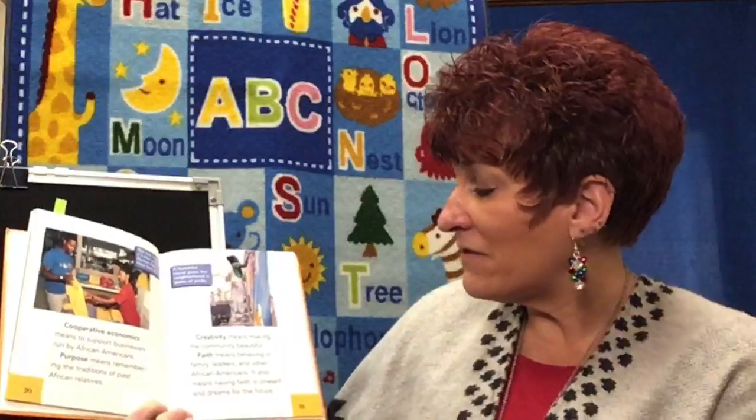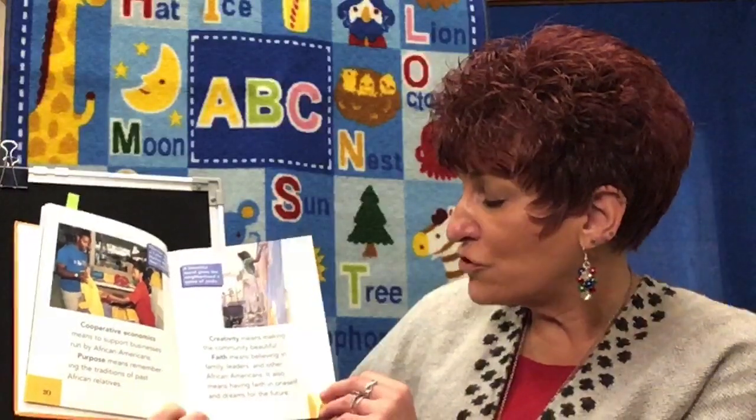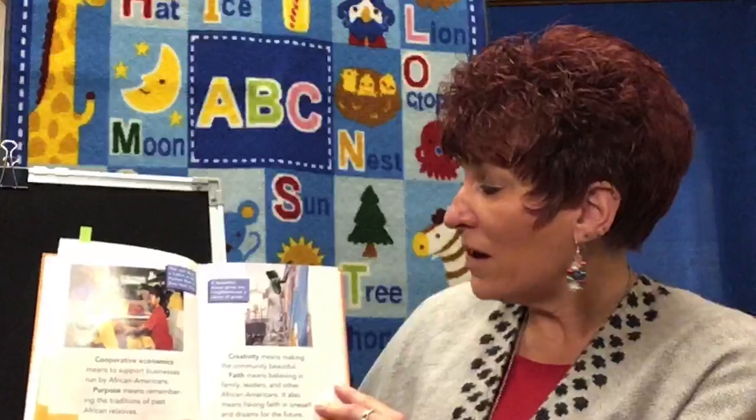And faith means that they believe in their family and their leaders and other African Americans, their dreams and the future. For some of them, it also means they have faith in some type of higher being or God or spiritual power, but that's all included in that. So they have faith in their community and each other, which means they know they can depend on each other. Those are the 7 principles of Kwanzaa. So that is a little bit about Kwanzaa.